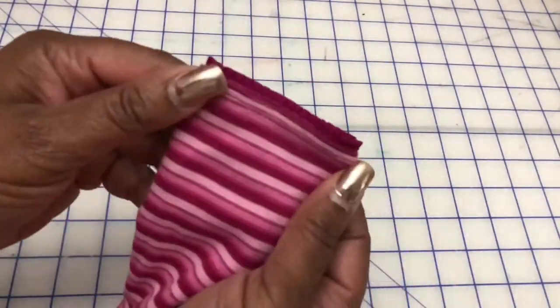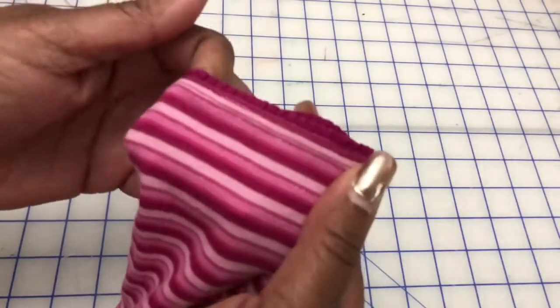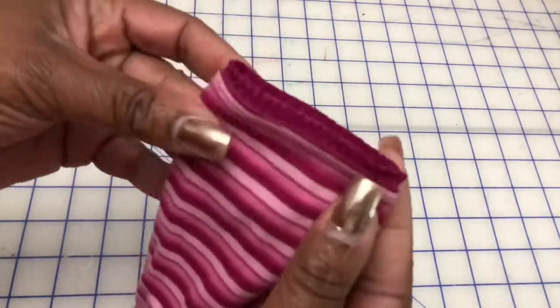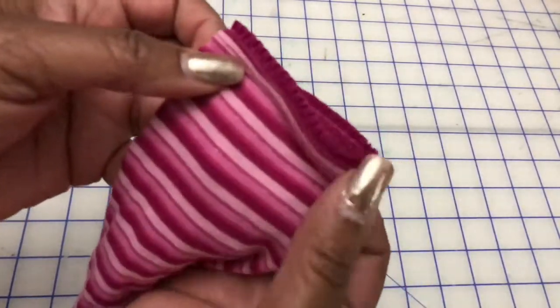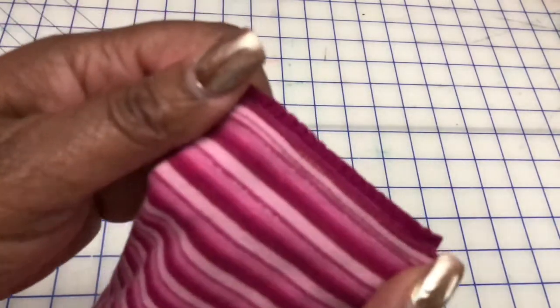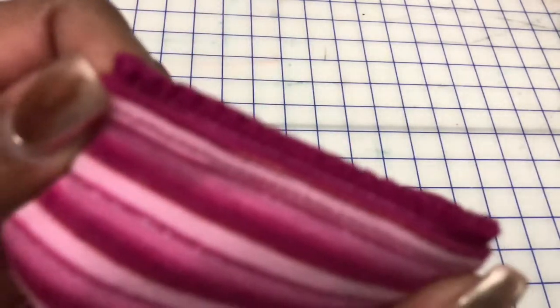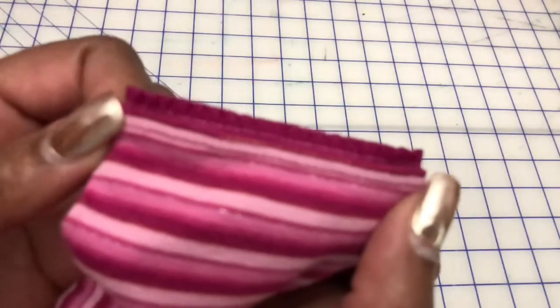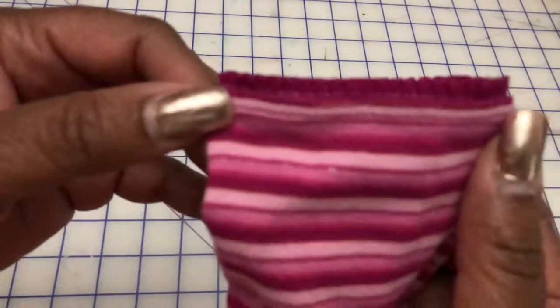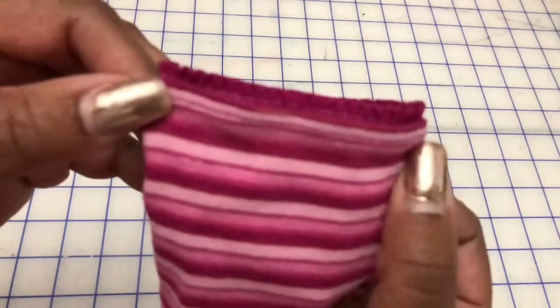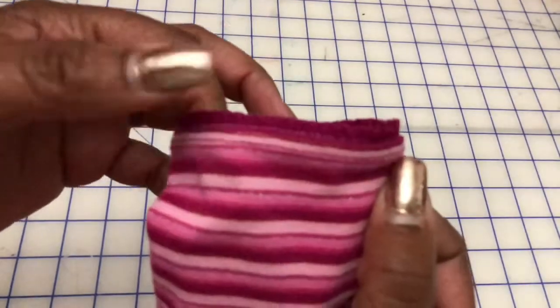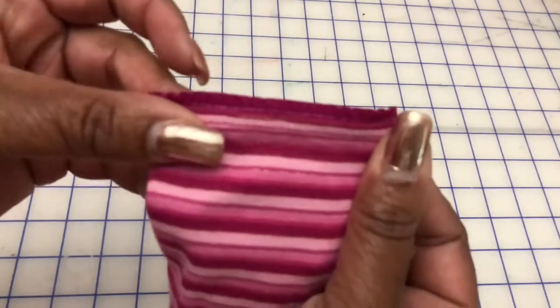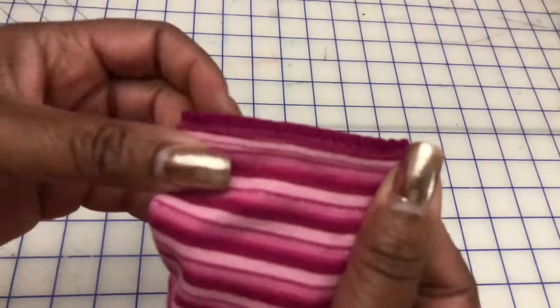Look for items that already have embellishments. This had a little ruffle. If you look real close, if I can get the camera to focus, and I don't think I'm going to be able to, it's a tiny ruffle here, which I thought would make a good embellishment for a dress.